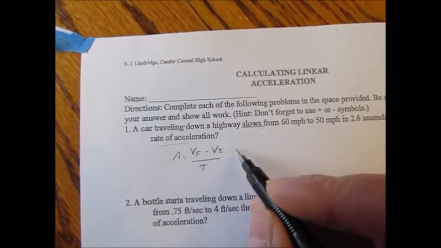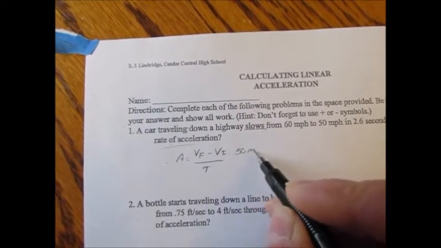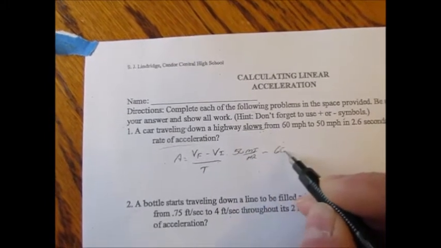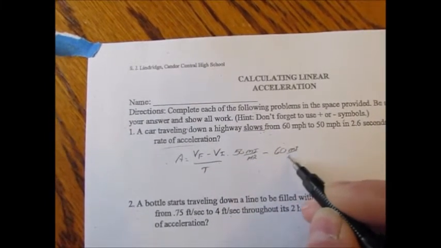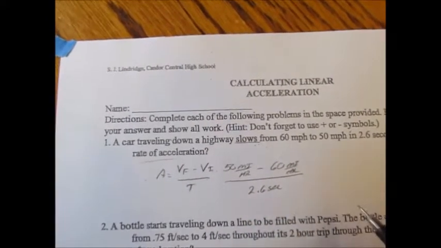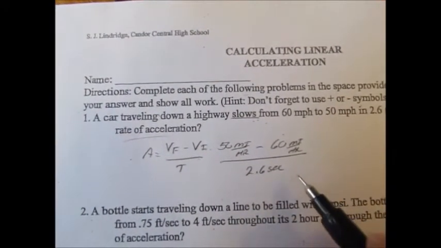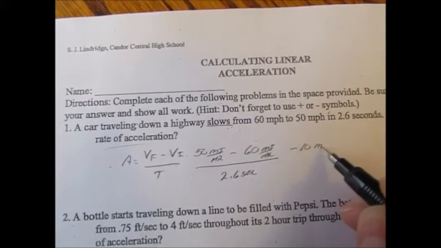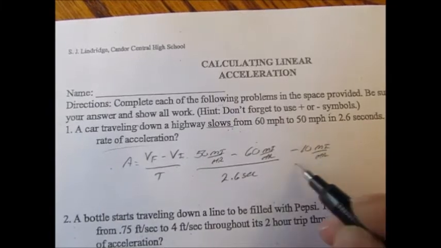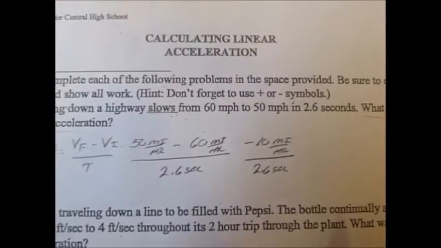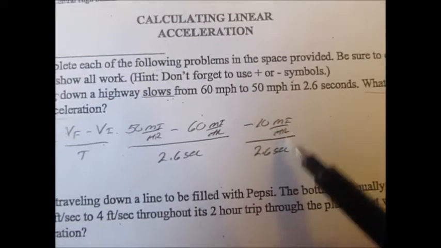So we're going to go with 50 miles per hour because that is our final speed, minus 60 miles per hour, over our same 2.6 seconds. So this looks exactly the same as before. We're going to continue with this. This is going to be a negative 10 miles per hour over 2.6 seconds. We end up with the same exact problem we had before with incorrect units.